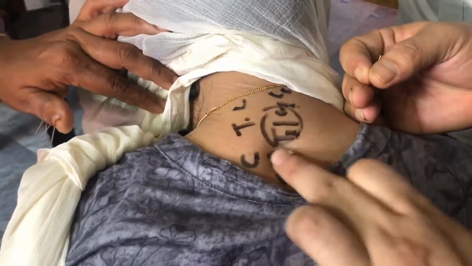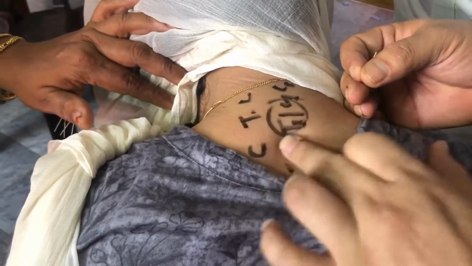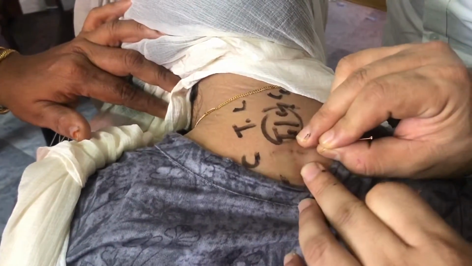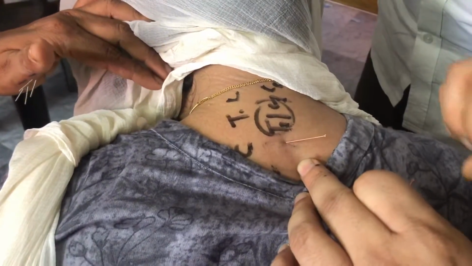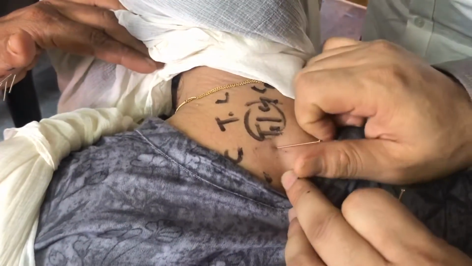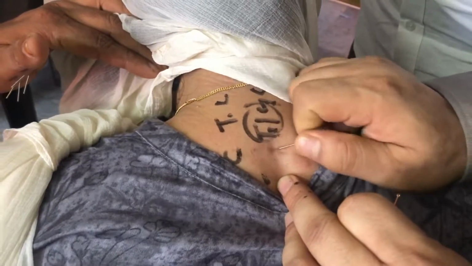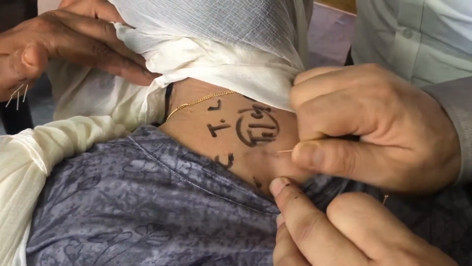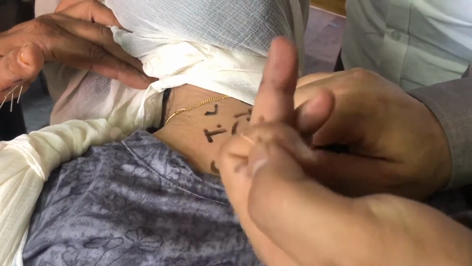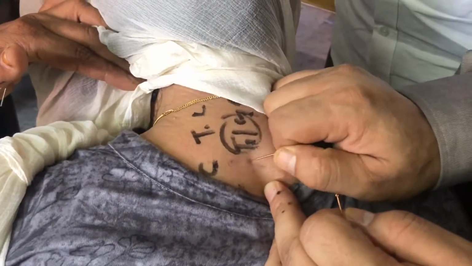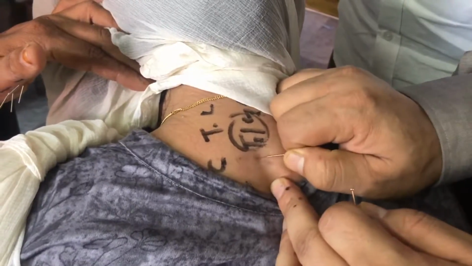So I will push the points, relax the muscle, and put the needle. My needle is going horizontally. Okay? Okay, relax. Now I can do a little manipulation. The needle should be a little longer. Double means two, but I don't have this time. So I am pushing and manipulating the needle.